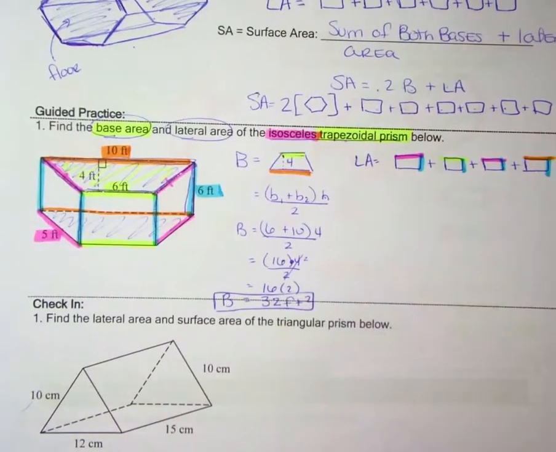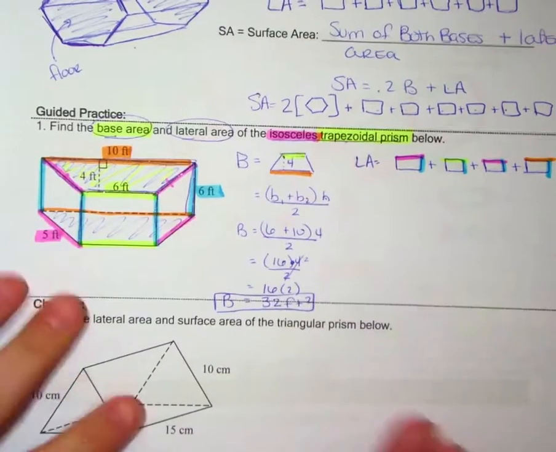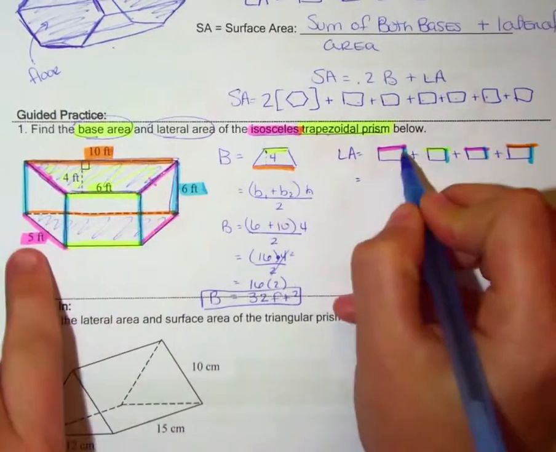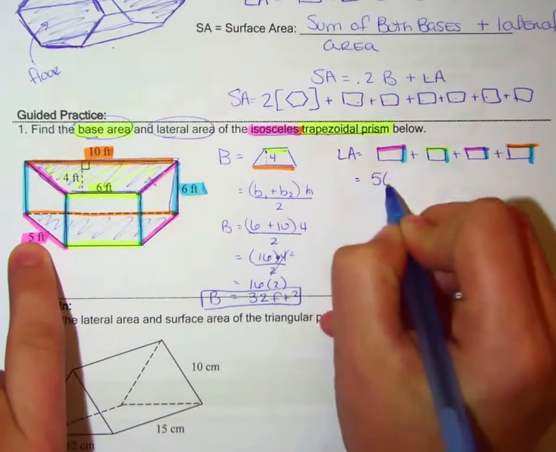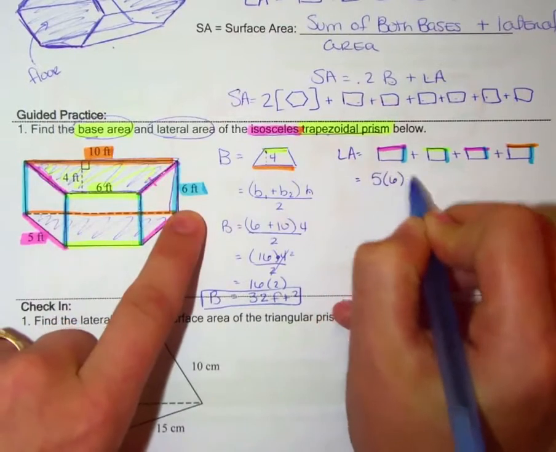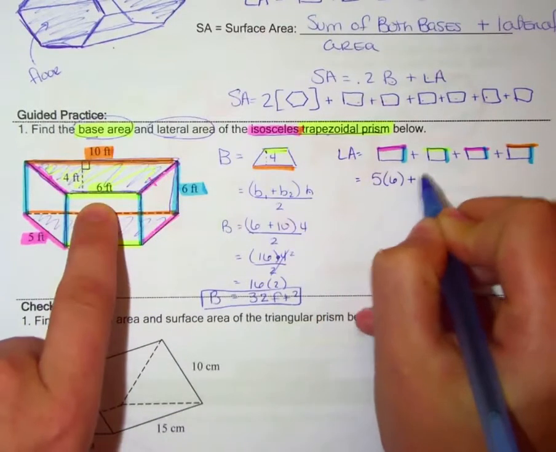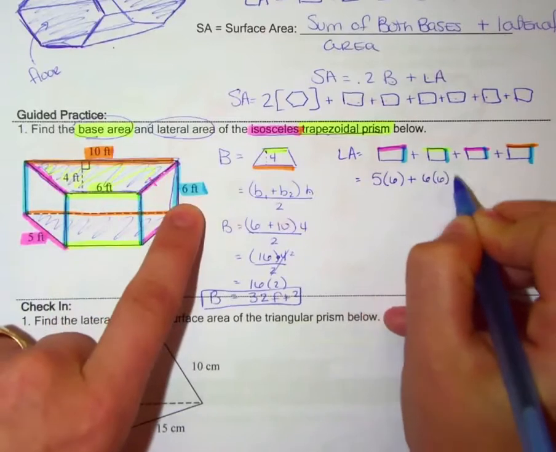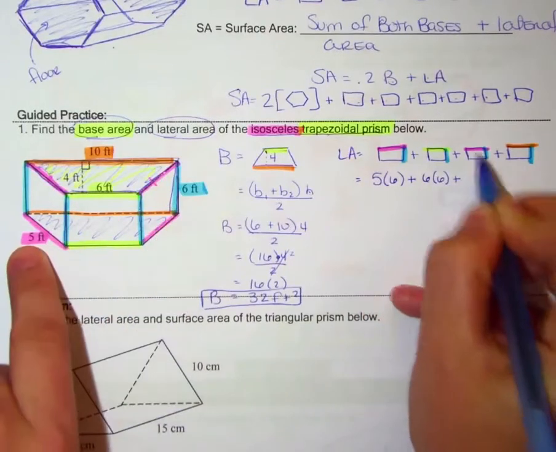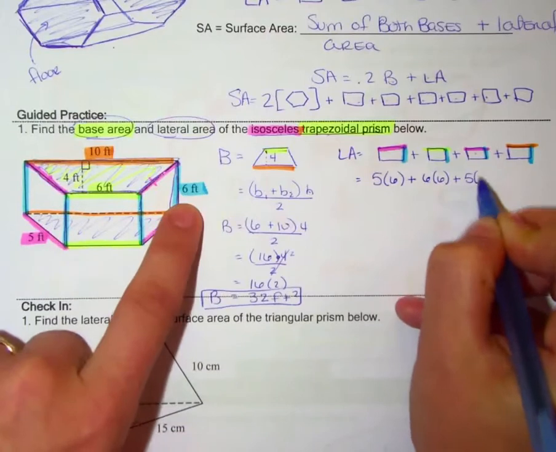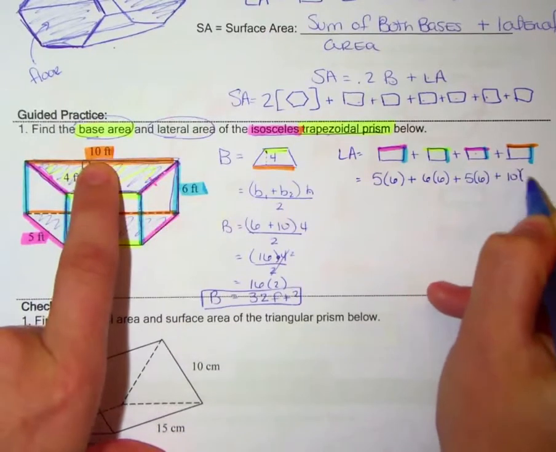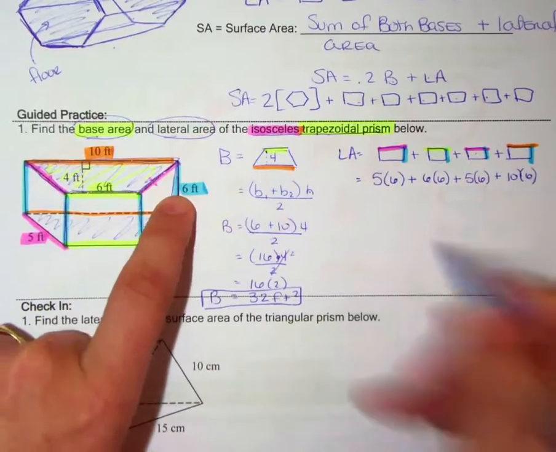Okay, so now that I know what all those pieces are, I know that this is area of rectangles. So it'll be base times height. Pink is 5, height is blue, which is 6, plus yellow, which is 6, by blue, which is 6, plus pink again, 5, by blue, which is 6, plus orange, which is 10, by blue, which is 6.